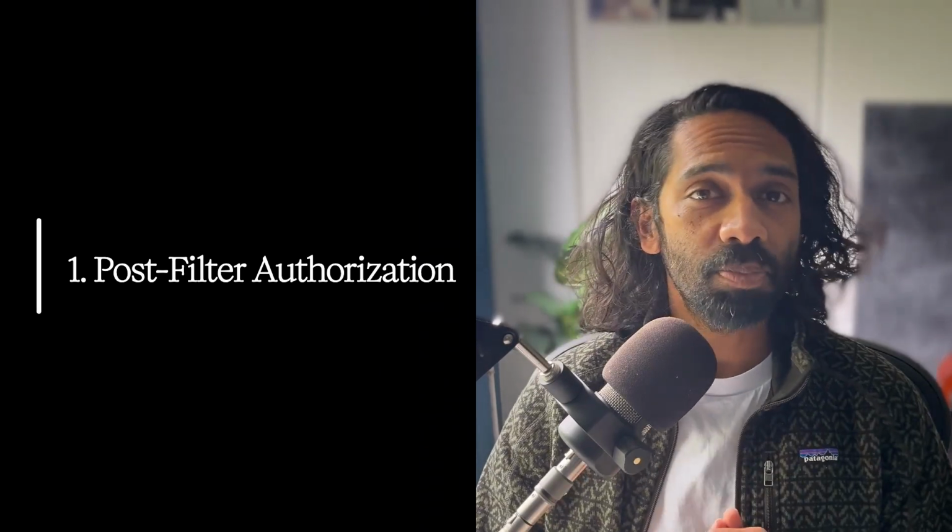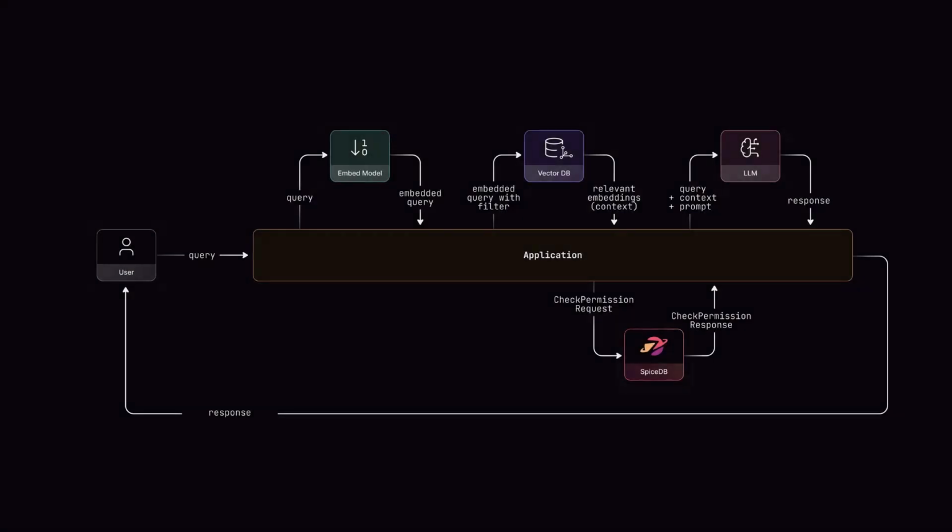The first one is post-filter authorization. Now, this is the most common approach where your vector store retrieves the top documents for a query. And before that goes to the LLM, you check permissions and strip out everything that the user isn't allowed to see. SpiceDB has a check bulk permissions API built for exactly a use case like this, where you make one API call with a list of document IDs and you get one response back about the ones that pass. This post-filter approach is the right sort of default when your users typically have broad access and you mostly need a safety net just to ensure that they get a response based on what they're allowed to see.